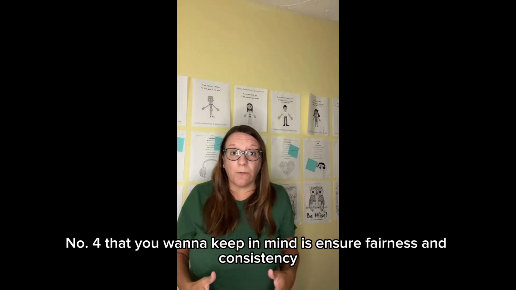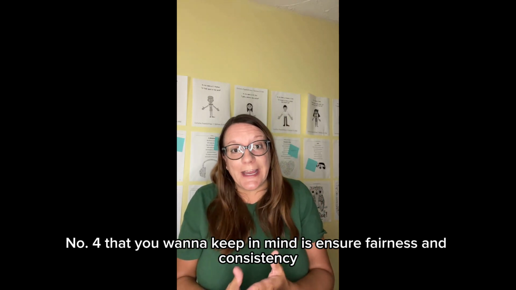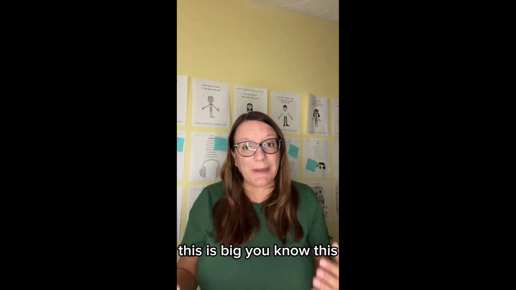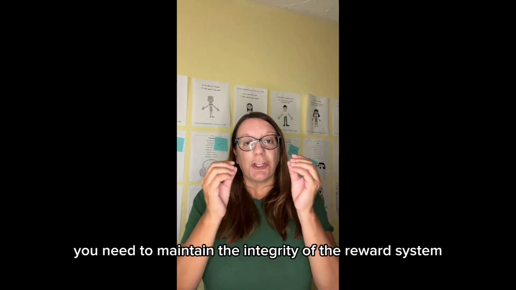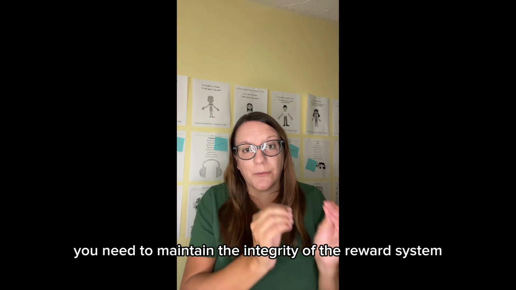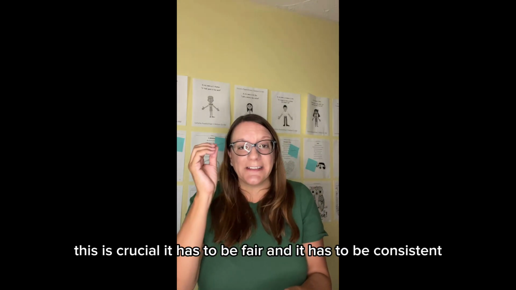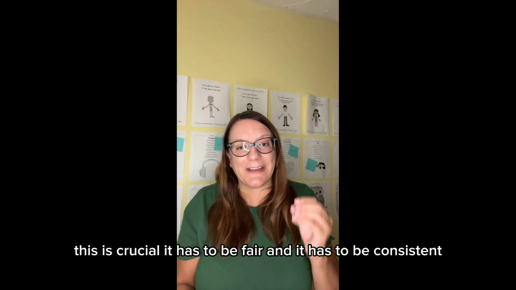Okay, number 4 that you want to keep in mind is ensure fairness and consistency. This is big. You know this. You need to maintain the integrity of the reward system. This is crucial. It has to be fair and it has to be consistent.